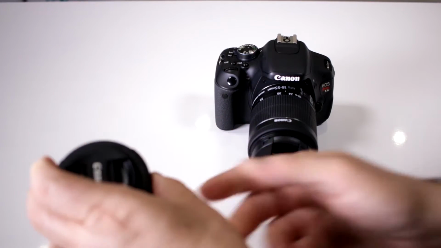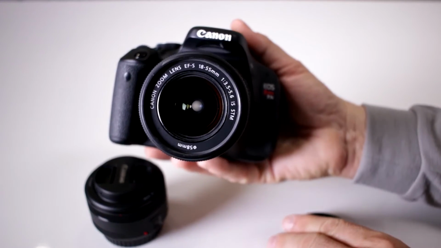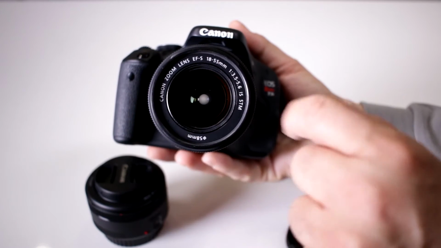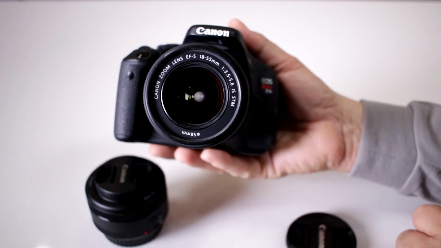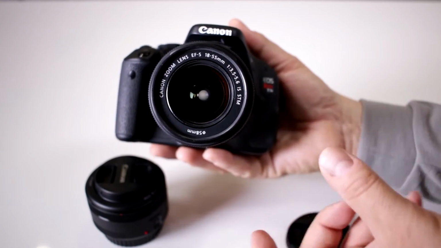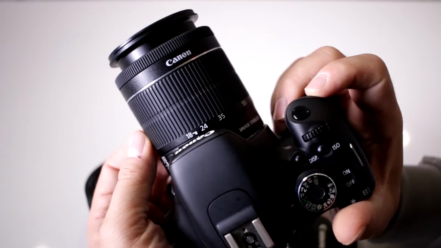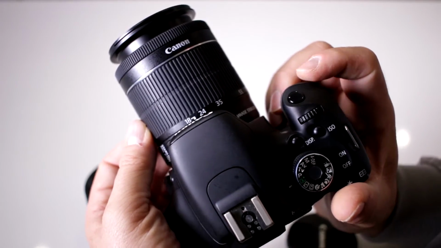Now, if we look at our 18 to 55, which is a very popular lens, this one has a lot more information. This one says it's an EFS lens and it shows 18 to 55 millimeter. What does that mean? Well, it's a zoom. You're starting out at an 18 millimeter perspective, which is your wide angle perspective.